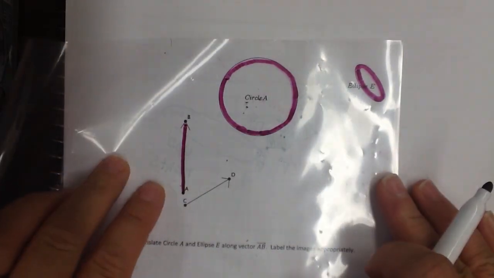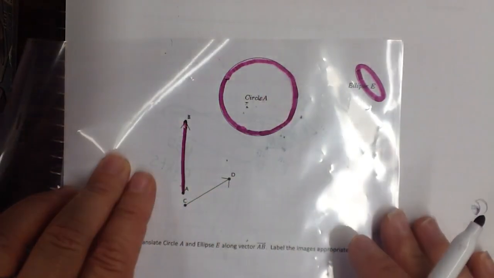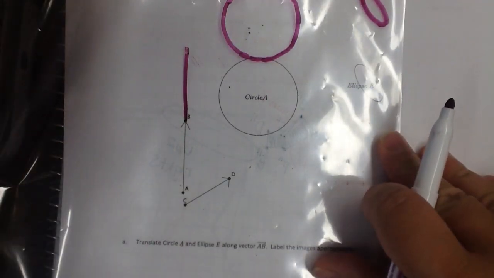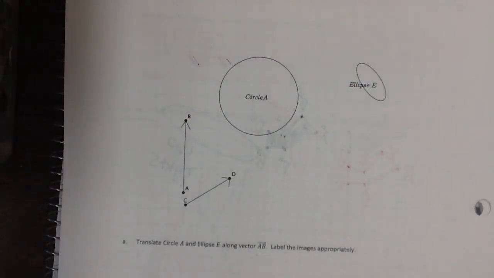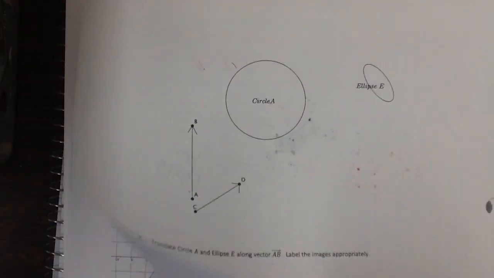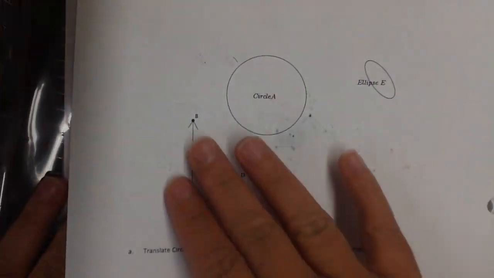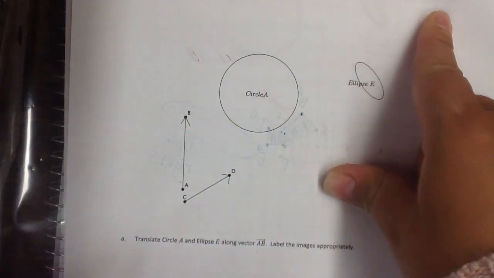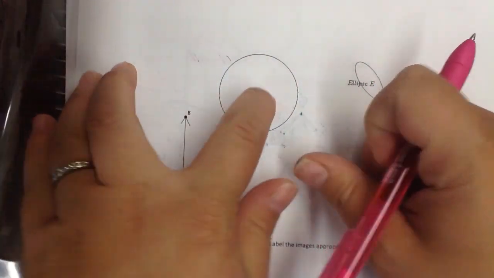Okay, so when we move it along the vector, we're just going to the tip of the vector. We're just going to move it straight up. Everyone good with that? Straight up. Then you put it underneath. You line it up, and you draw your shapes. Original one, I'm going to draw it in pink.